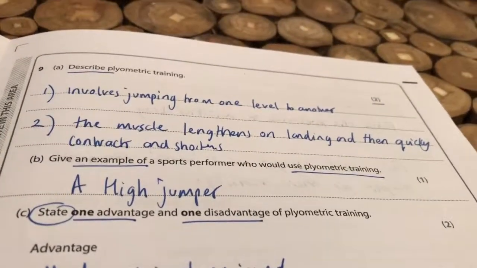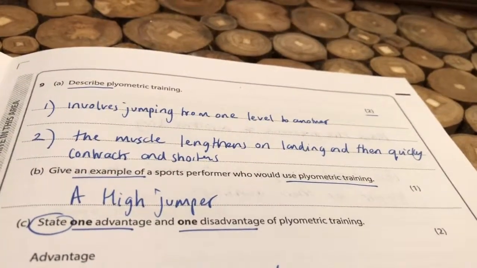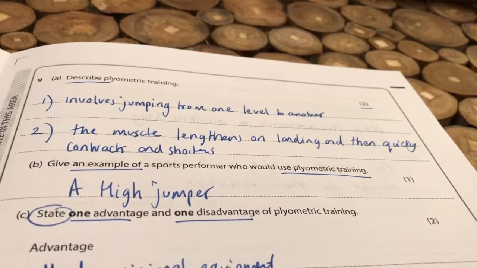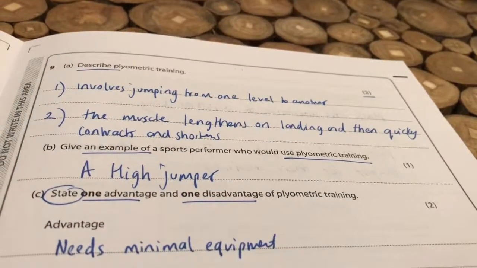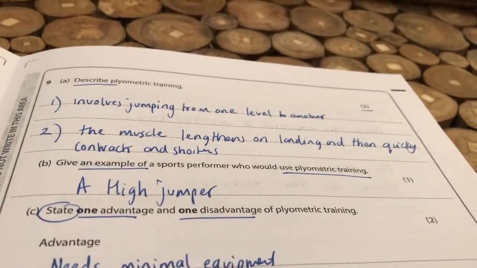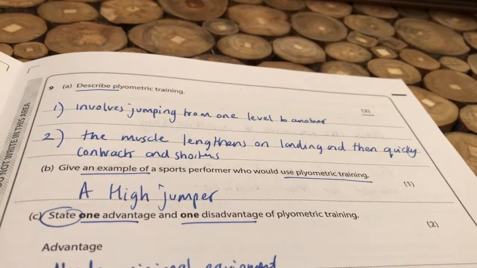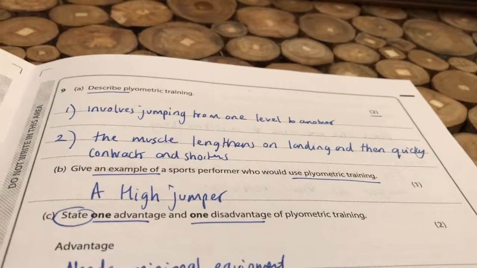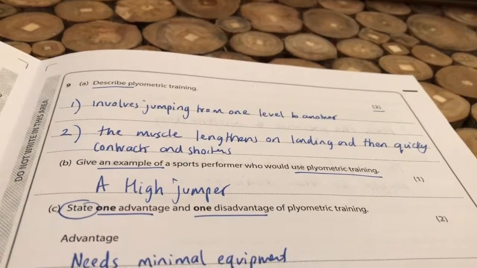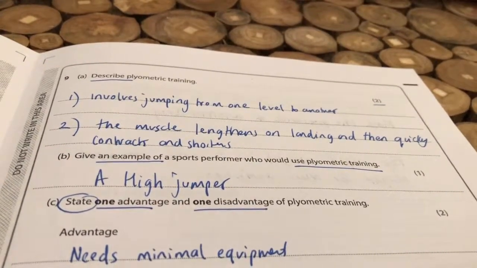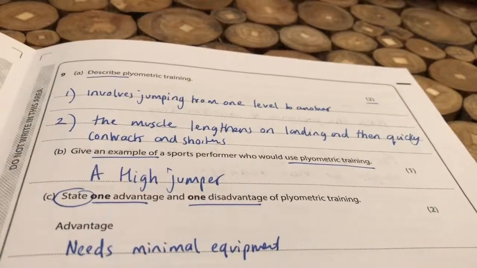State 1 advantage and 1 disadvantage then of plyometric training. If you didn't know plyometric training, this question was a bit of a loss for you because you lost so many marks. But even if you're not sure, have an absolute guess. Even if it's a randomly guessed answer that's correct, the examiner can only positively mark. They can't take away marks because you've guessed incorrectly. They can only look to find the correct responses.